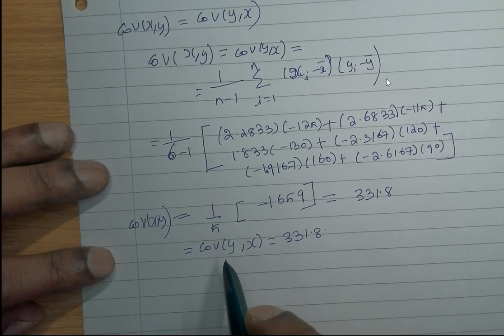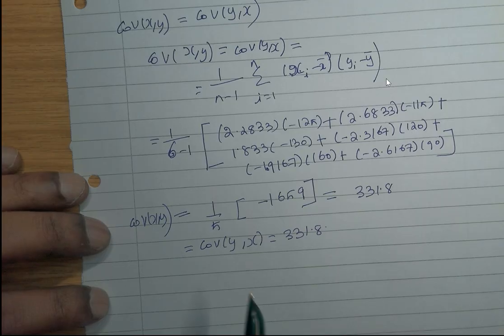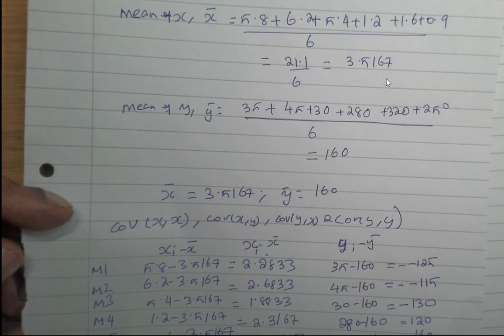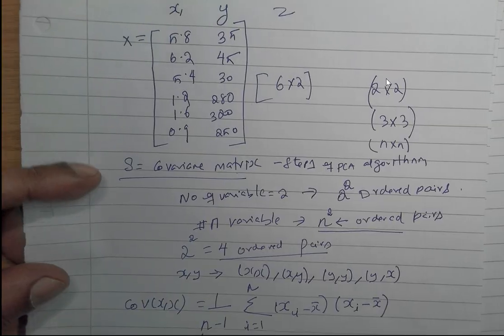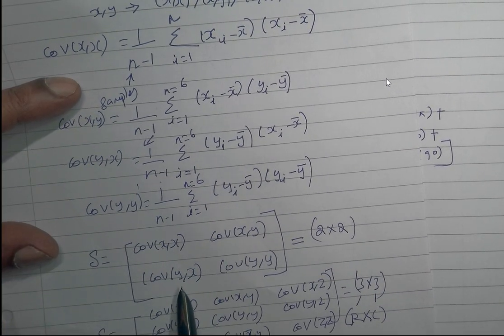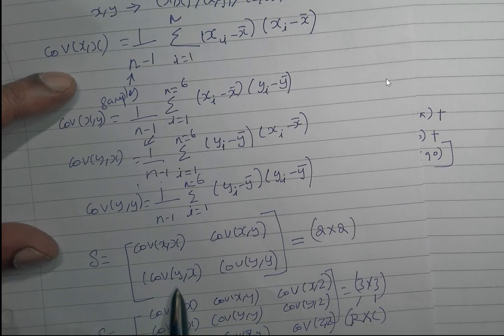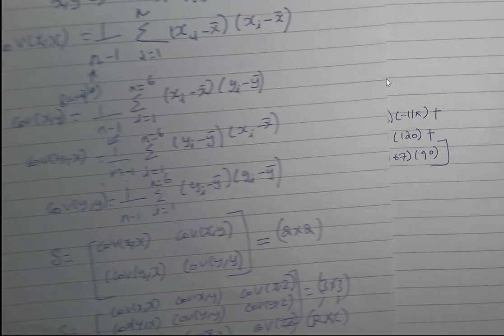Now we have to arrange all four elements, composed of the covariances of ordered pairs, and compile them into the covariance matrix S. So S is nothing but covariance of xx, xy, yx, yy. We already calculated each of these elements. Now compile them and construct what is called the covariance matrix S.